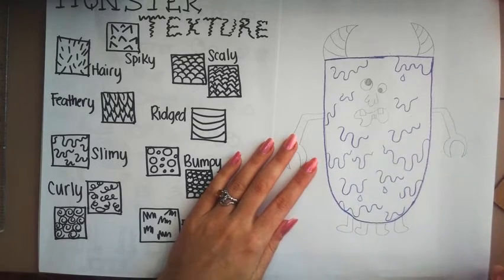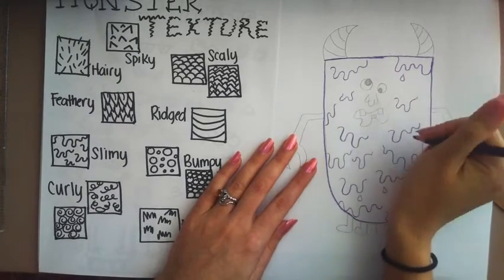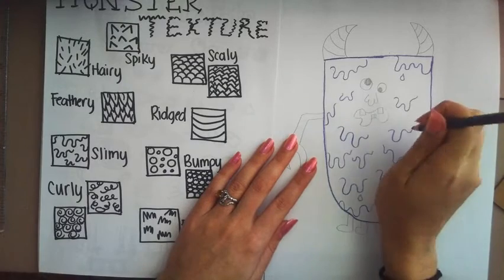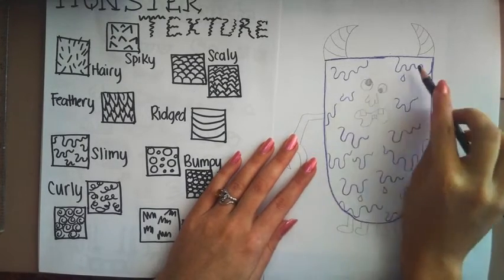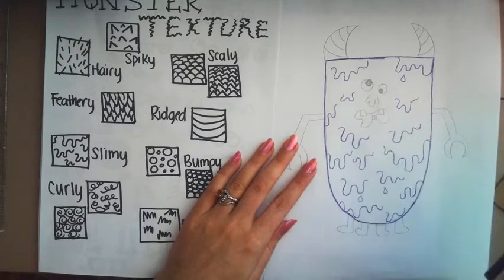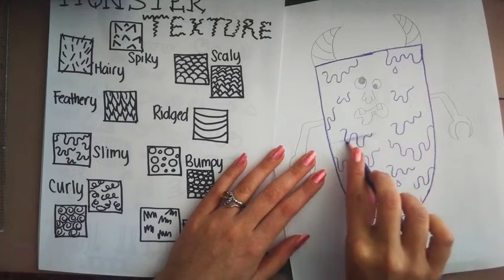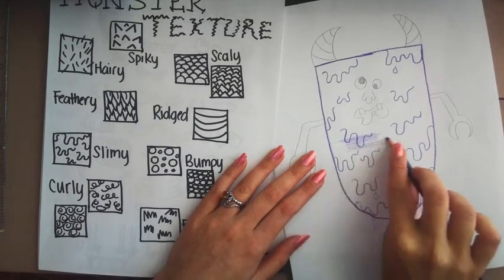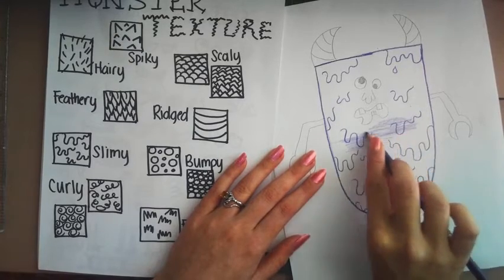But if you're new to shading, I want you to turn your pencil on its side. Don't hold it like you're going to write some words, because when you hold it this way, you press a little bit harder than you should. If you hold it this way, then you can use a nice light motion to put pressure on your paper. So we're going to use our pencil to lightly shade behind our monster's texture.